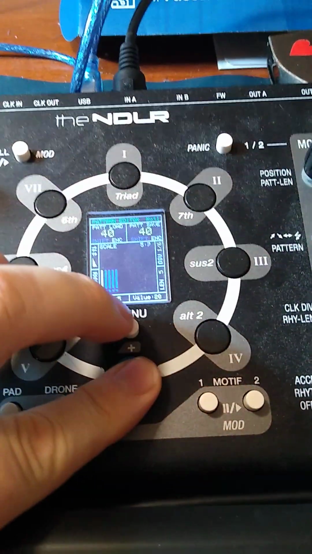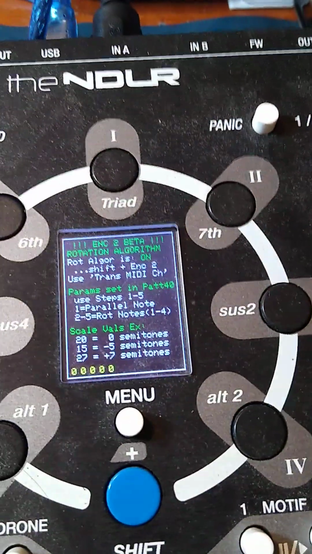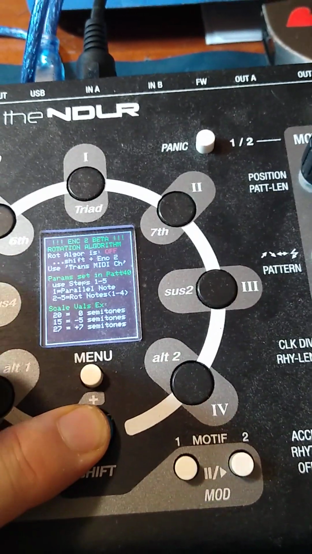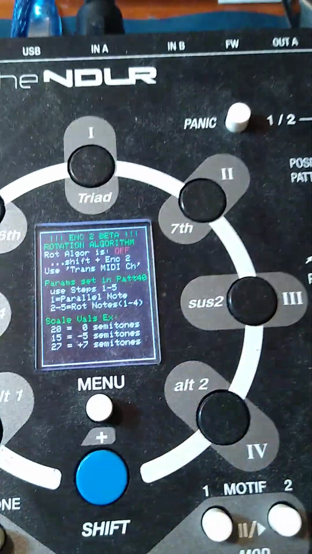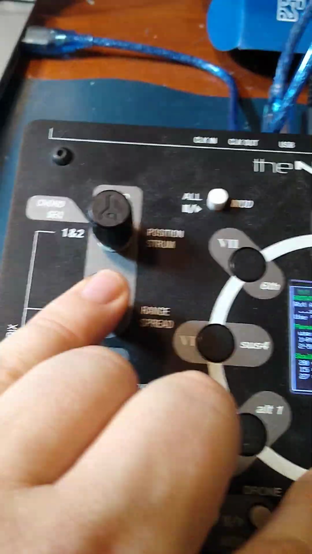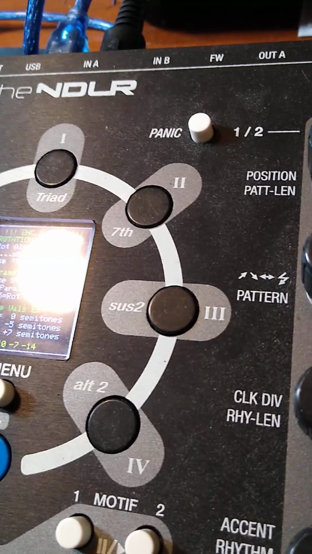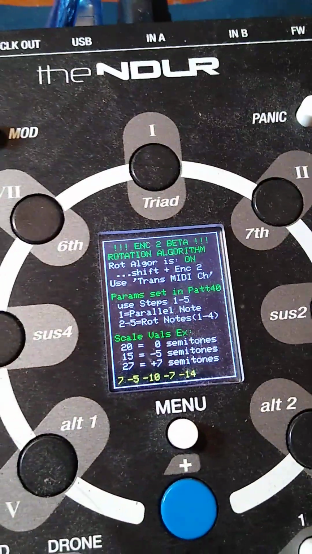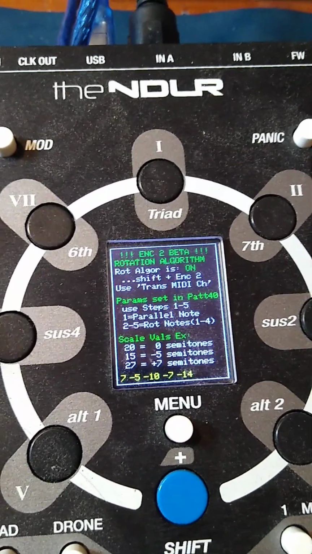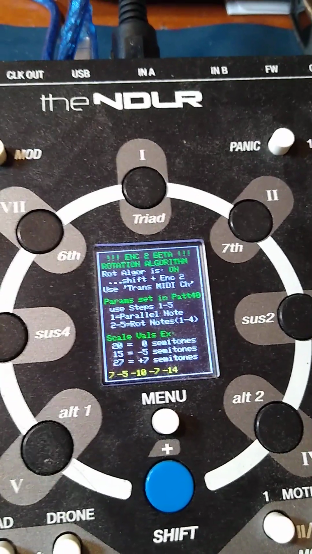I'm going to hold down Shift Menu, and then I'm going to press Encoder 2. And that's going to take me into this menu for the rotator algorithm. When you first come here, it's going to say off. To turn it on, you hold Shift and press Encoder 2. Now, what this tells us here is that the parameters for the rotator algorithm are controlled with the first 5 steps of pattern 40 in the pattern editor. So we're going to go over to the pattern editor and edit those steps.